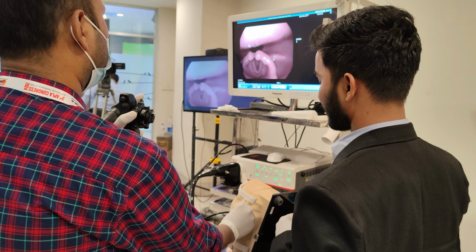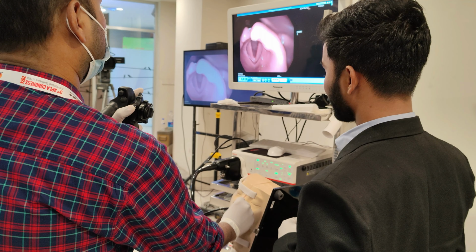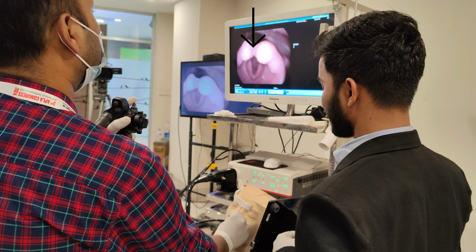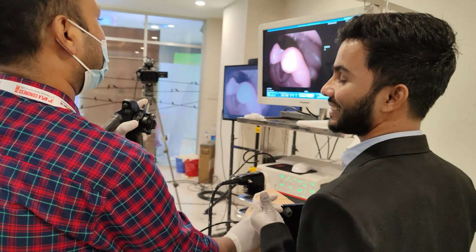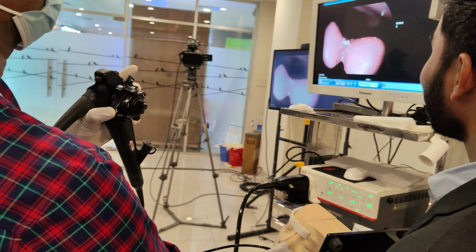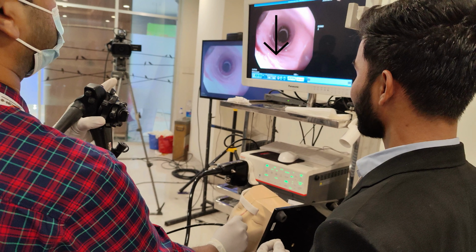Then we have to advance it into the hypopharynx through the postcricoid region. This is the most difficult portion of the procedure. This is the arytenoid cartilage. This is the postcricoid region. This is the posterior pharyngeal wall.